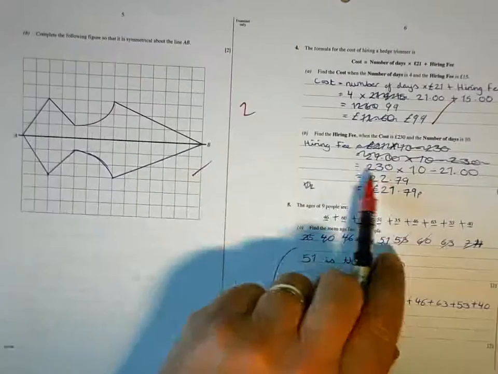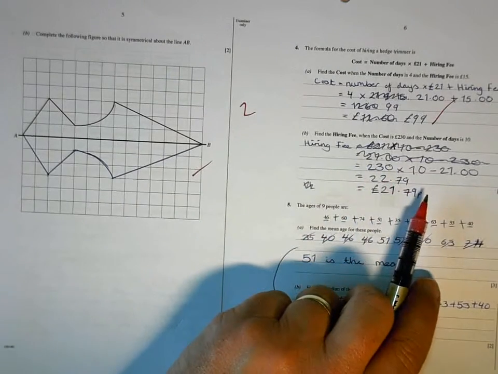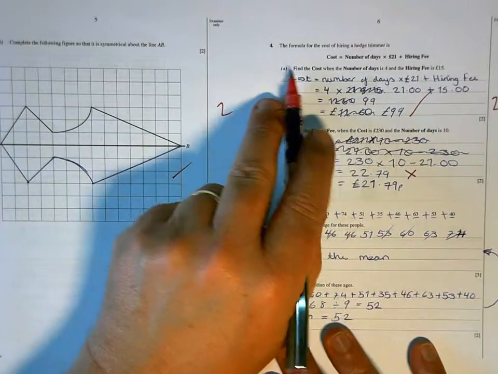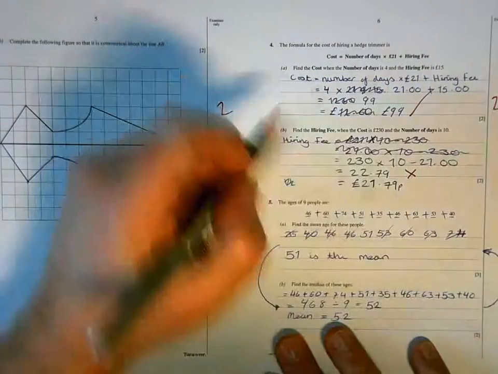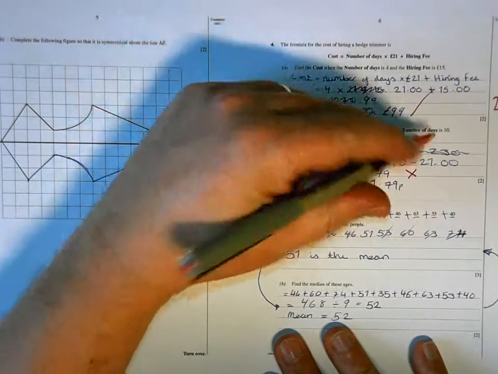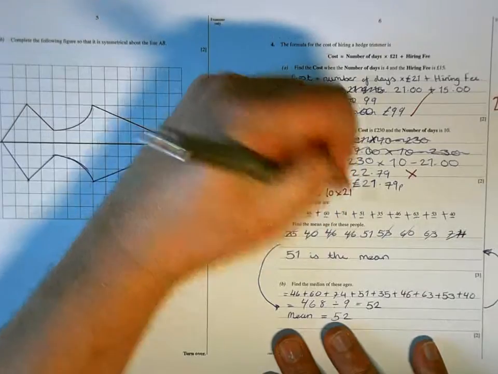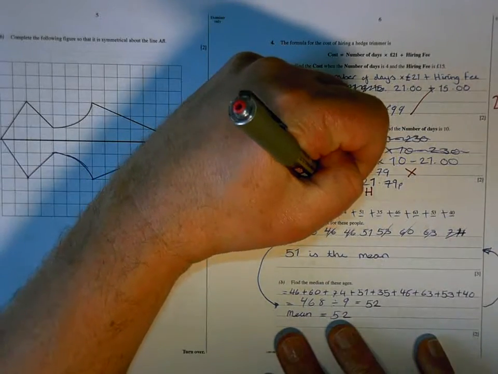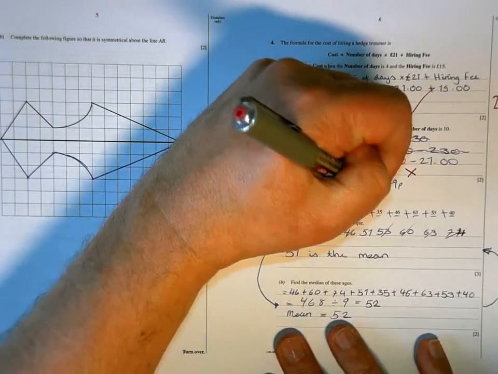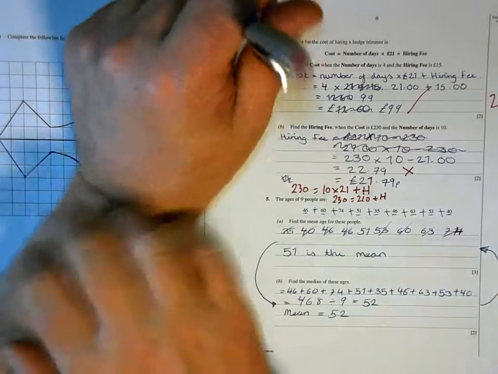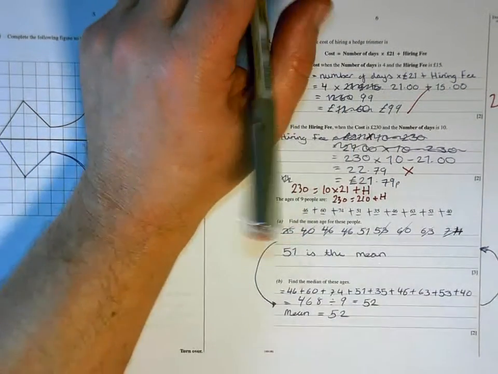Right, this one is not right, and you've written out the formula wrong. You've got to write the formula out in the same way it's given to you. So the cost is 230. That's equal to the number of days, which in this case is 10, times 21, plus hiring fee, which I'll call H. So then you can do 230 is 210 plus H. So to get the H on its own, you're going to take 210 off, giving you H is 20.